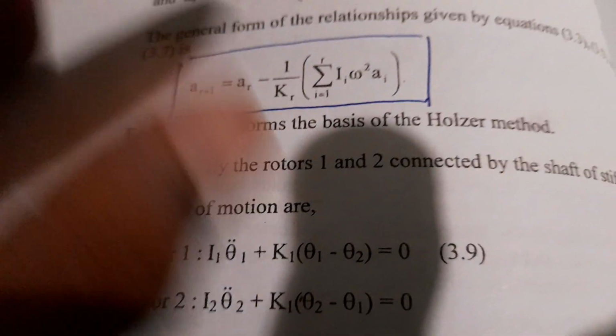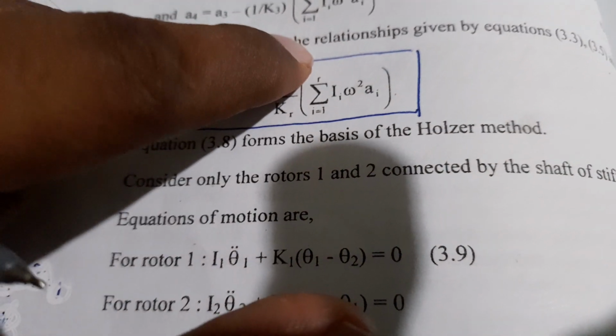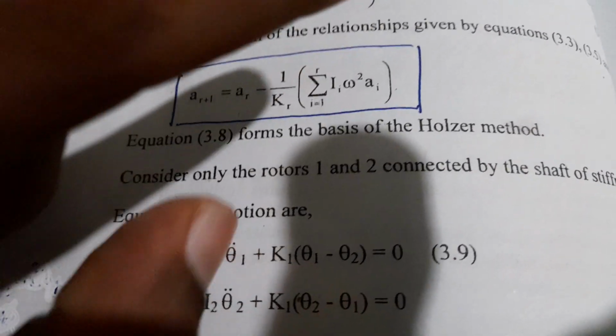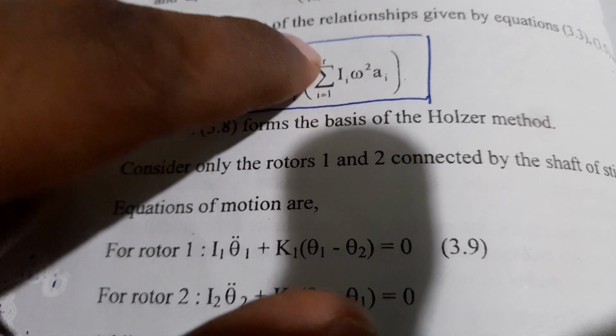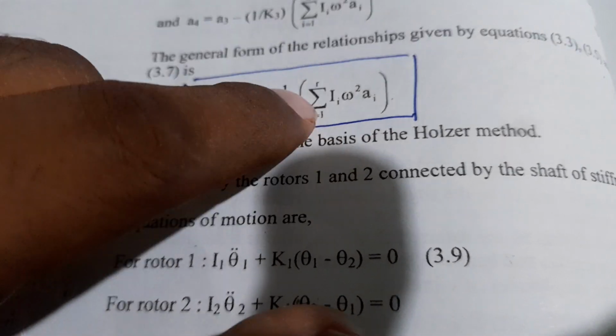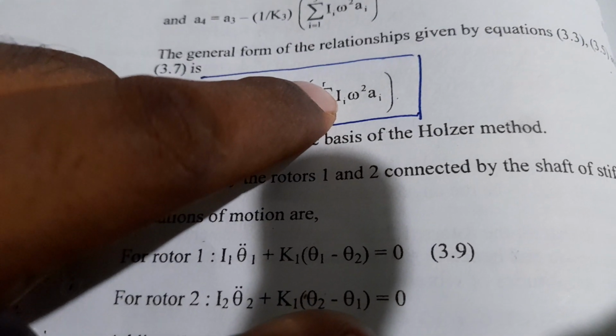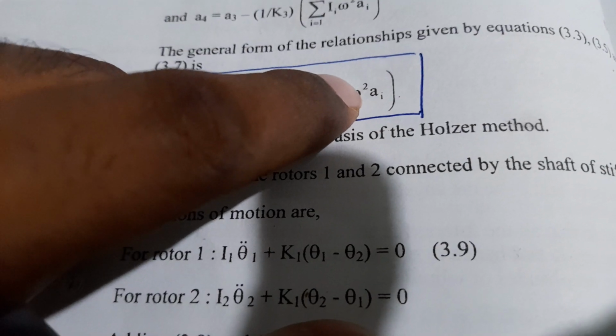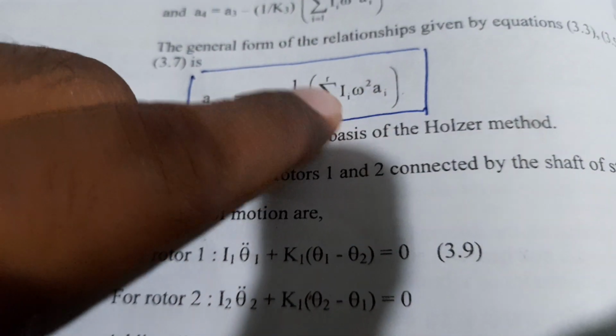Is it clear? Starting from the first rotor to the second rotor, and up to the second rotor you have to write the first one: I1 omega squared A1, the moment of inertia of the first rotor times omega squared times amplitude.